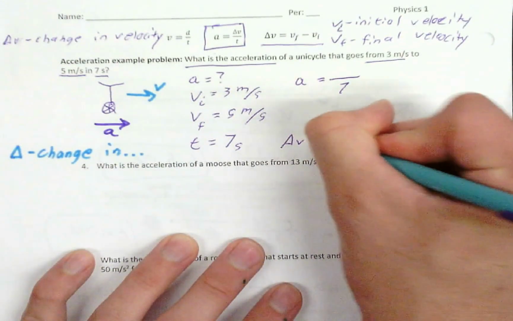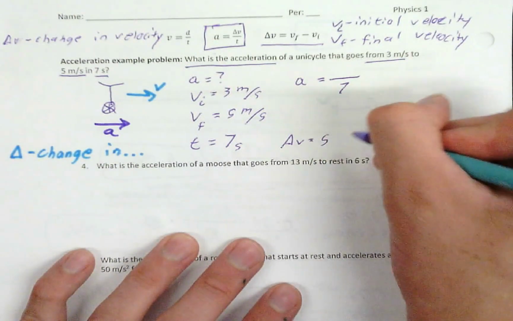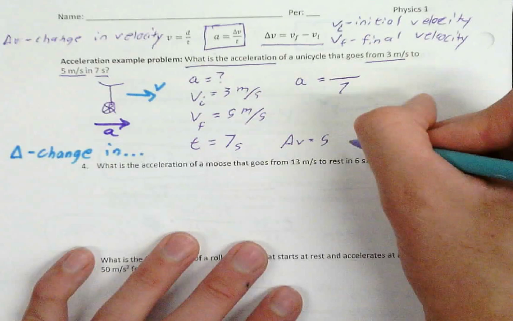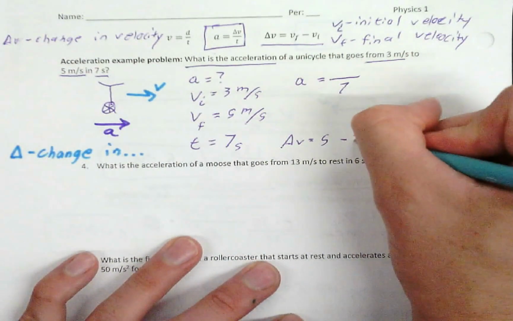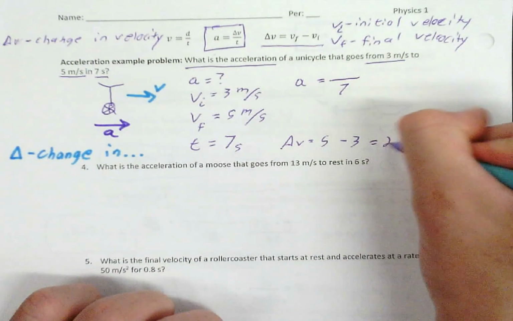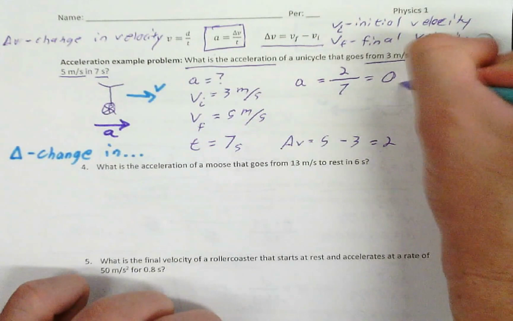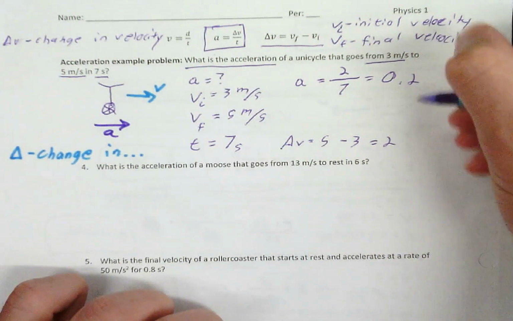Delta V equals final, which the final velocity is 5, minus the initial, which the initial is 3. So 5 minus 3 gives me 2. That's my value for delta V. That goes on top. 2 over 7 is 0.28.